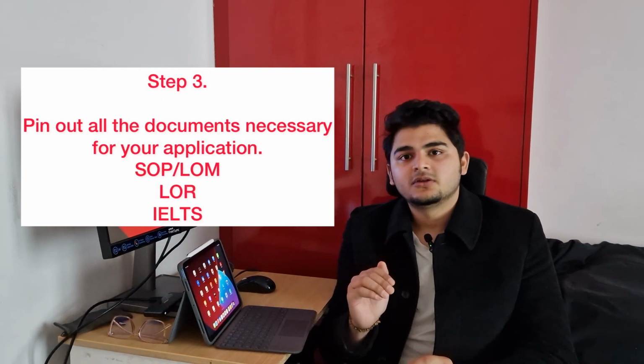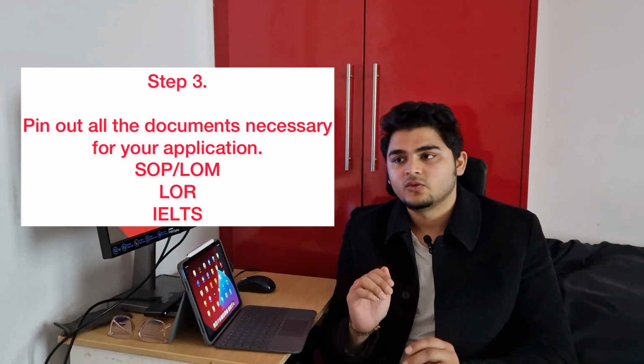Step number three, try to pin out all the documents that are required and which are common for all of these universities. For example, you would need a statement of purpose. These are valid for every university you're going to apply to. And the statement of purpose is way more important than your transcripts or any other document you're going to produce, because those documents are a proof that you have studied there.